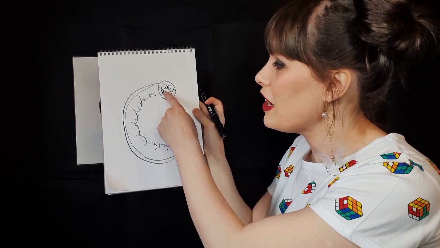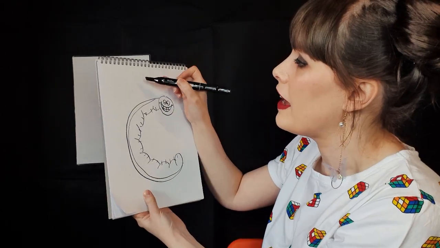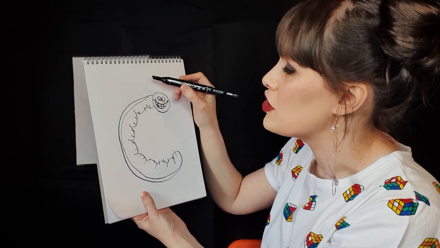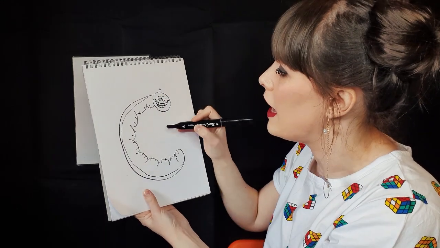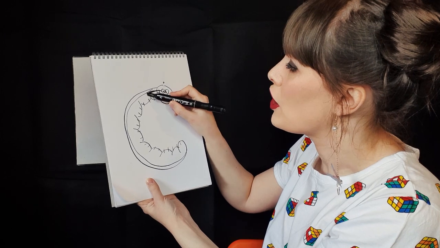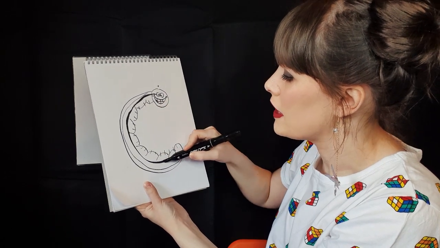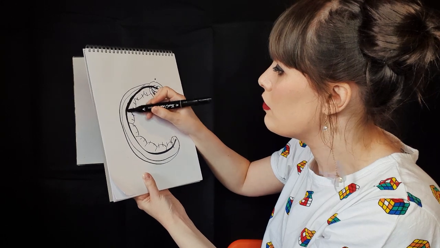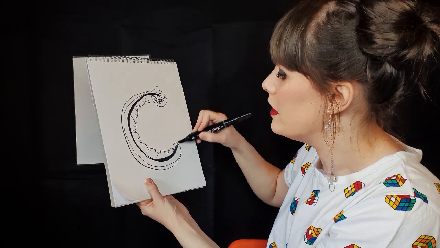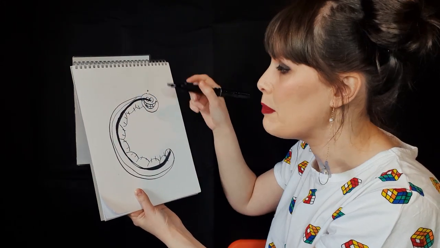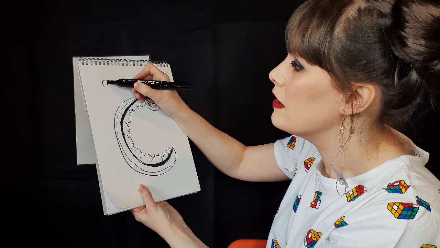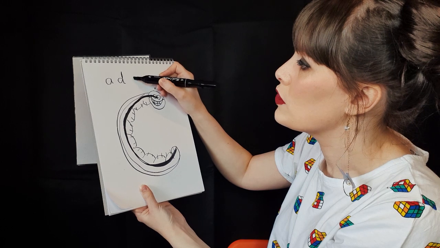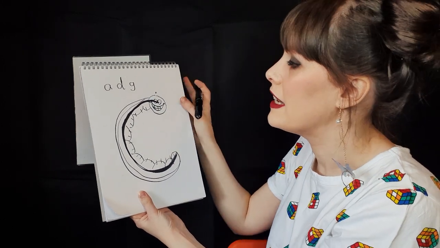So, we've got our caterpillar, and just like our A and our D, okay, we start at the face, and then we curl around the caterpillar, okay? Simple as that. Curl around the caterpillar. Like I say, we follow the same kind of pattern as an A and a D and also a G, but I haven't got to that yet, okay?